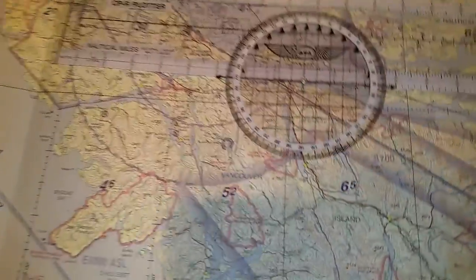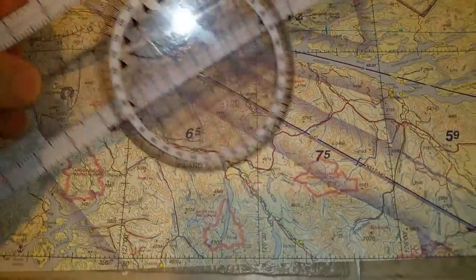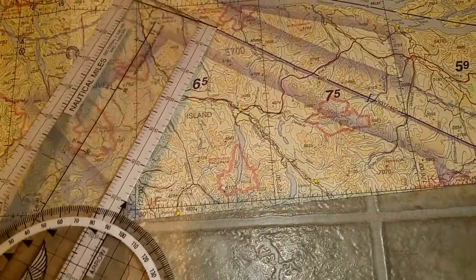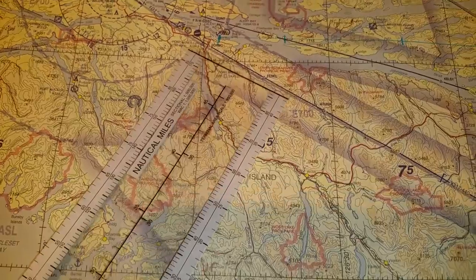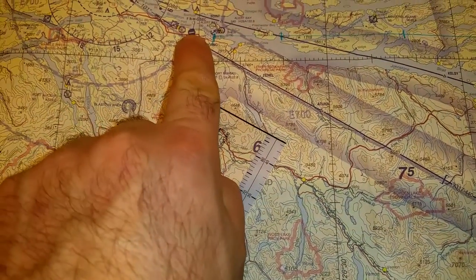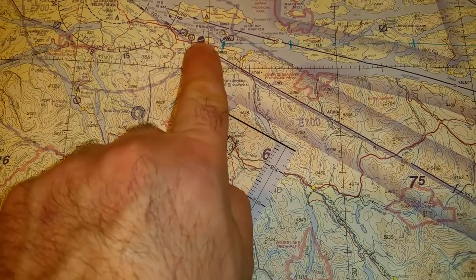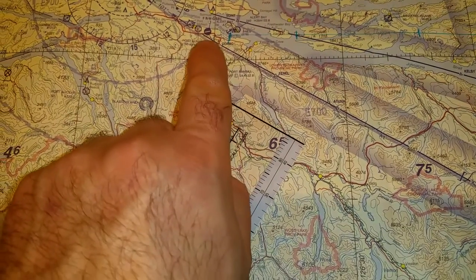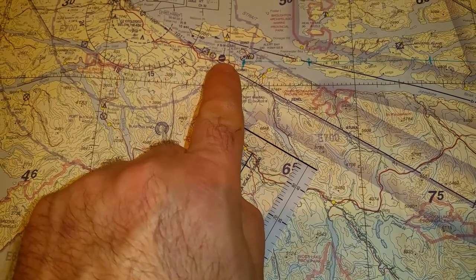And what I did here, I decided that I want to plan my trip from Vancouver Island and the Port Hardy region, but this is not Port Hardy, it's around Comox.